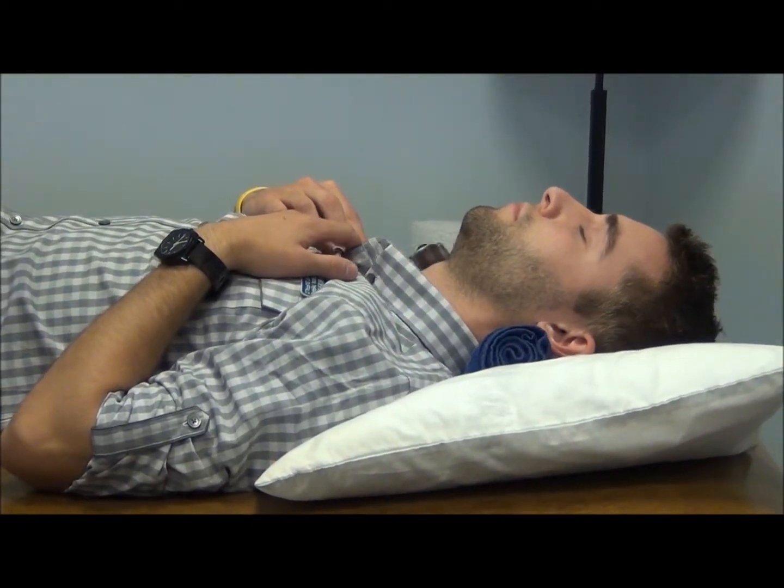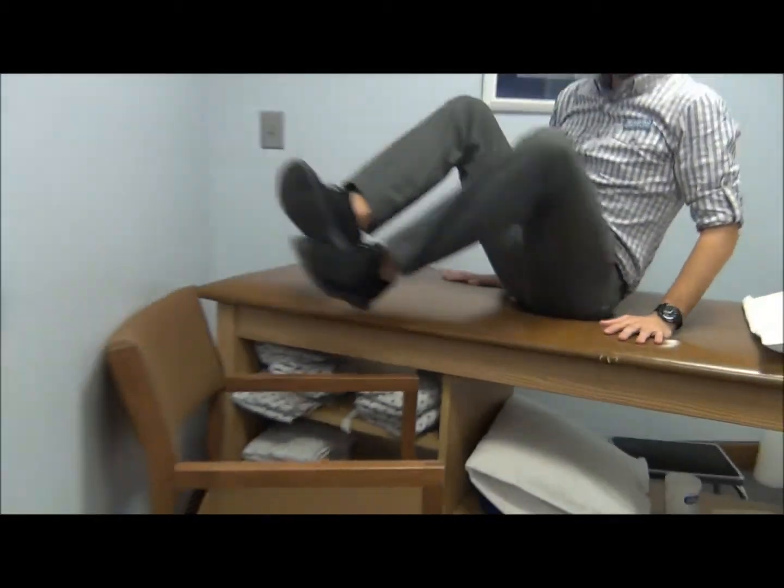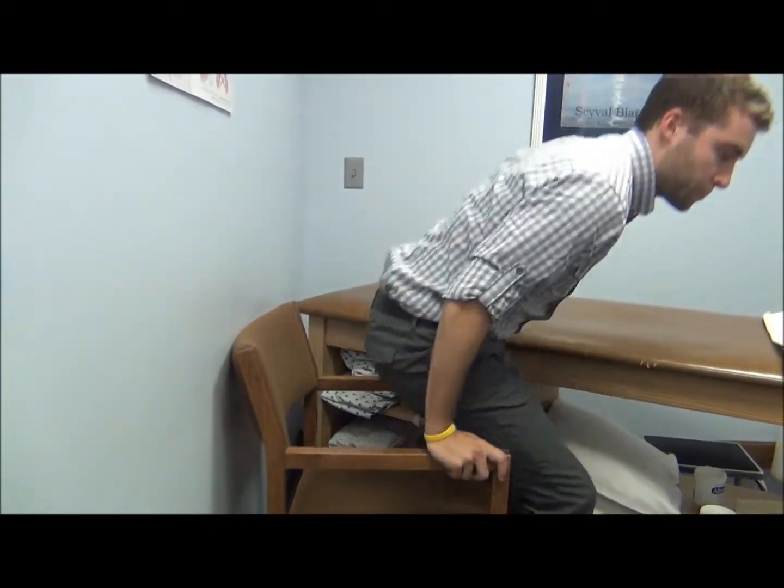After this, we can progress to sitting in a chair and performing retractions with good posture. So you're going to tuck your chin back as if someone was pulling your hair behind you. Do not let your forehead protrude too far forward. This exercise is also for 3 sets of 10 reps.